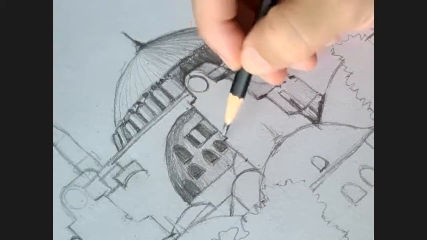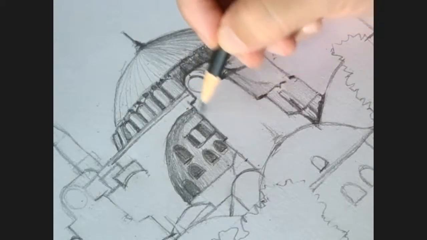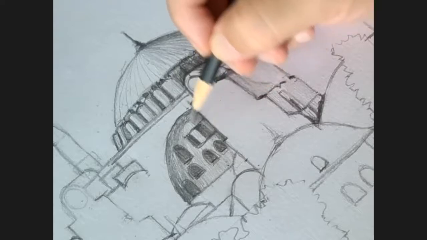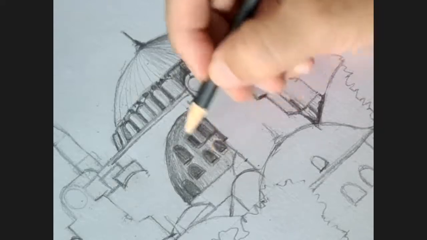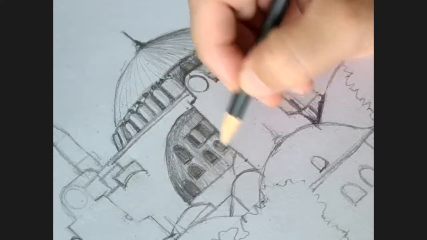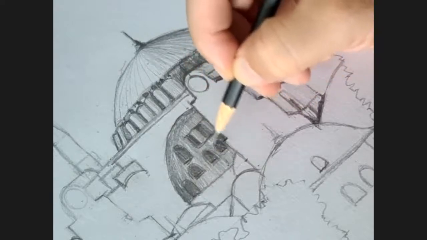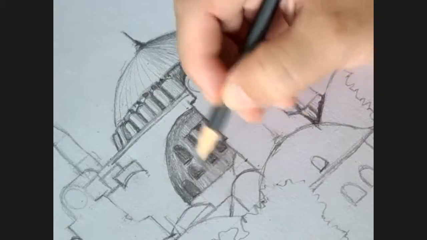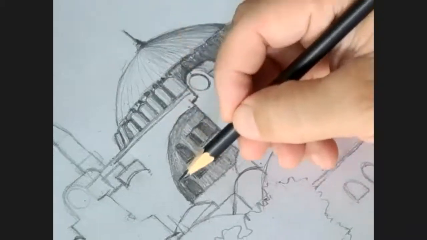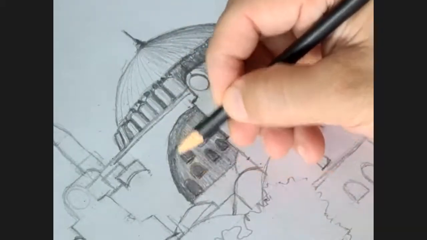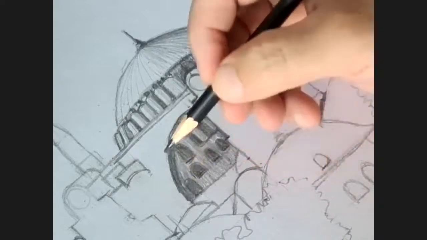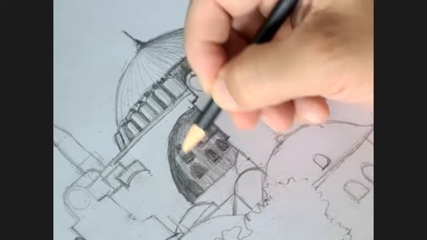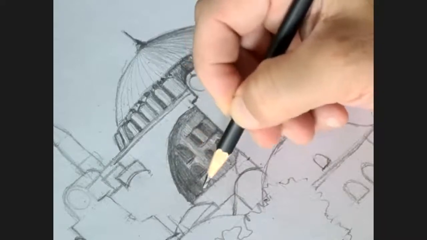Now, after that, on top, I slightly press my pencil to make the rendering get darker and darker. This part is going to be the darkest area because this is like a hidden area. So there's going to be a shadow on this area. So it's going to be slightly darker than the rest.